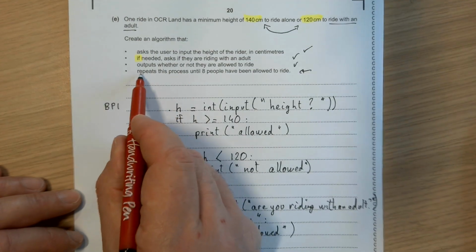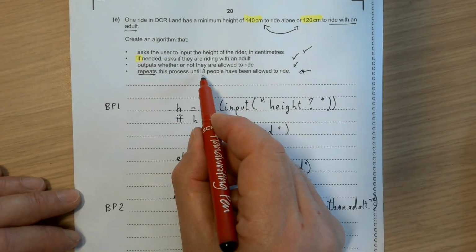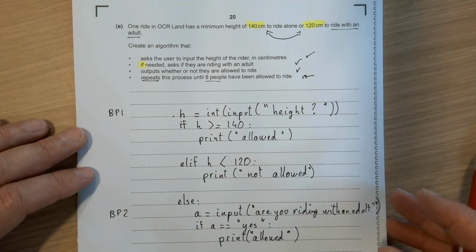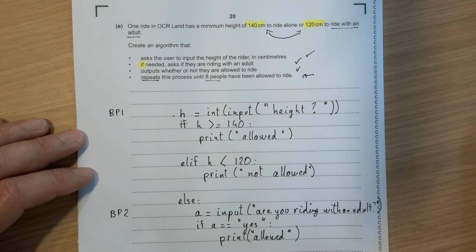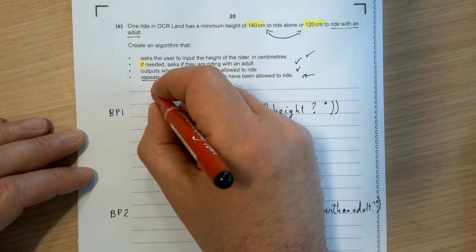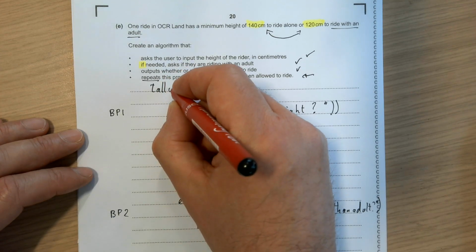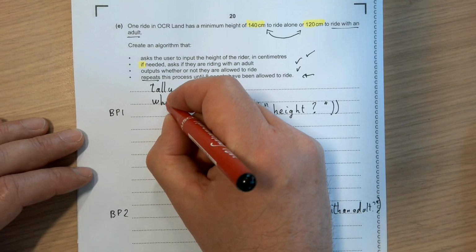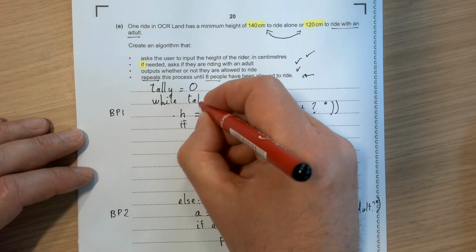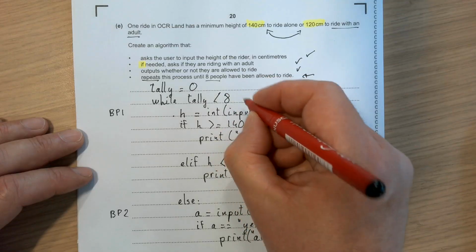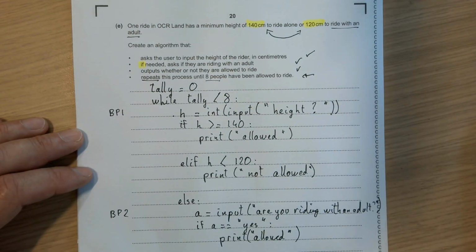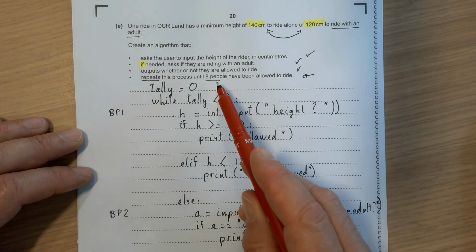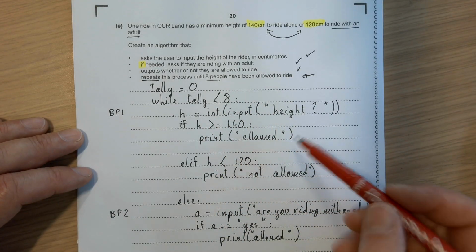Because now I need to add a loop and I need to count if I've got 8 people. So when I'm counting how many times something happened, I can create a variable called total or tally. So I need to initialize my tally variable to 0, and I need to do a while loop. So as long as tally is strictly less than 8, this will repeat. Now I need to increment my tally each time another person is allowed to ride.